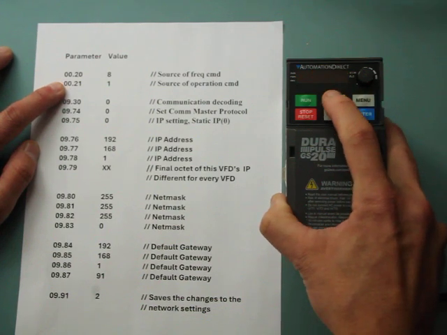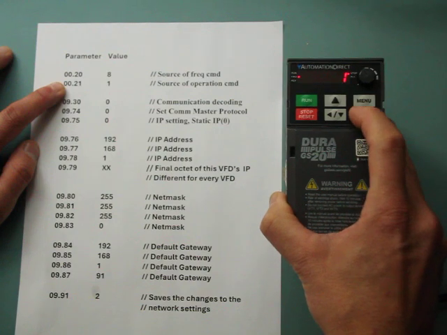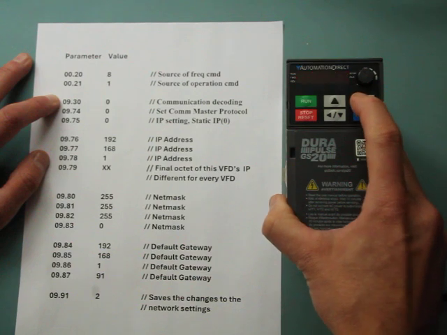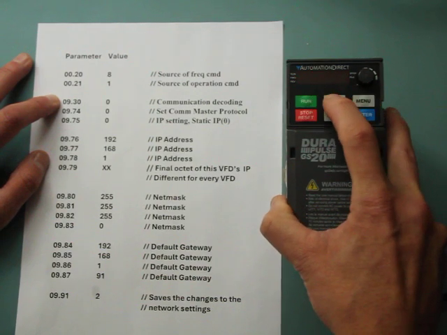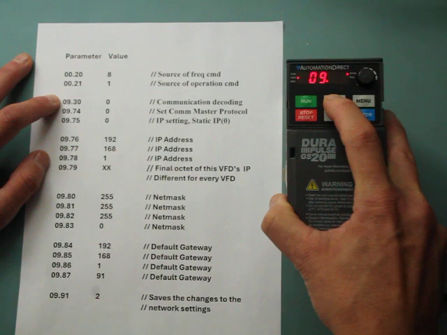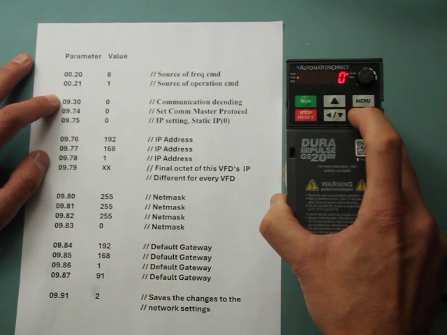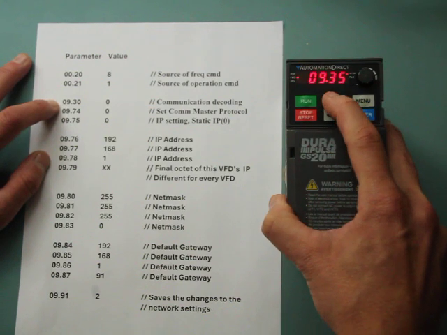In menu, I'll go up to 21, and set that to 1. Now I've got to go to 9.30, so I'll hit menu to go back to these two digits here. I'll jump up to 9, and then 30. You can see the numbers jump around a bit. That's already set to 0, so it doesn't matter if I hit menu or enter. I'll just get out of there, back to the next one.